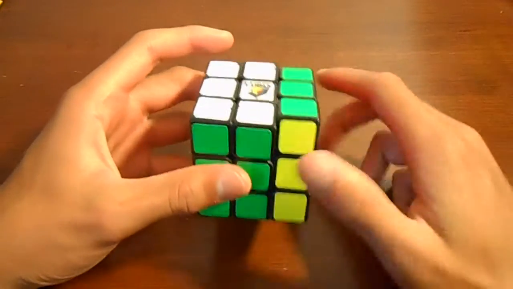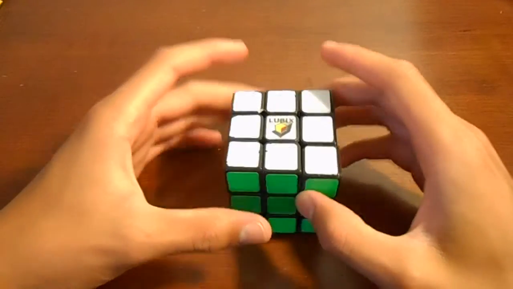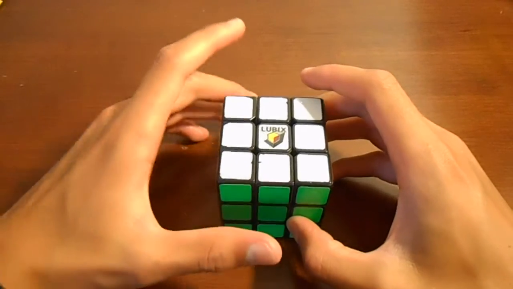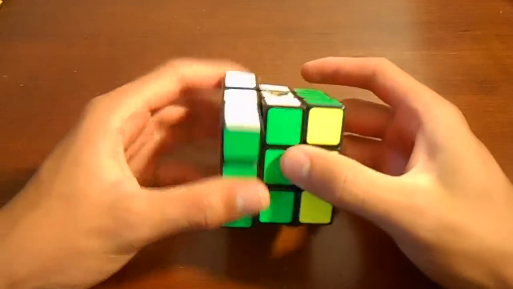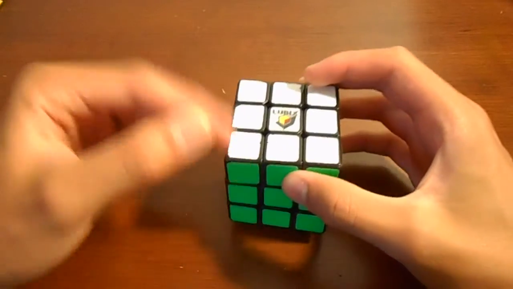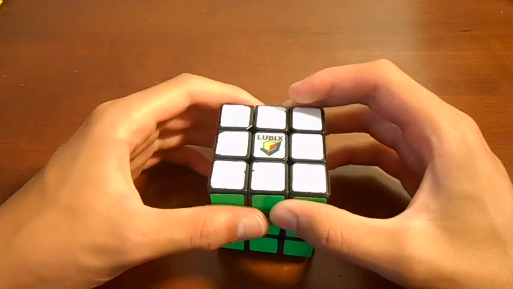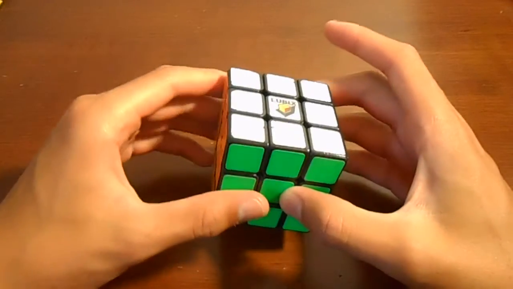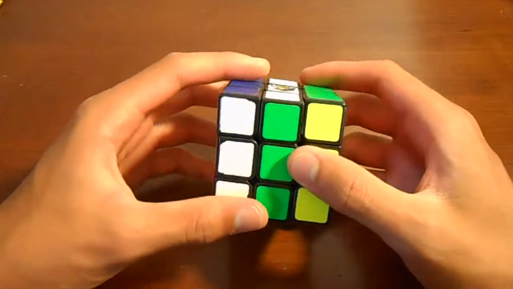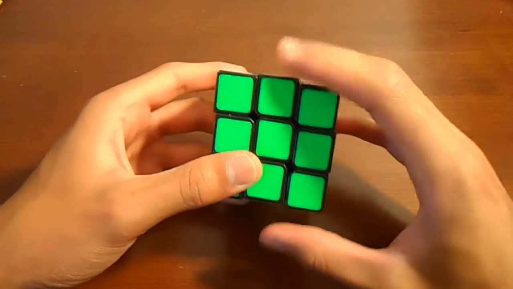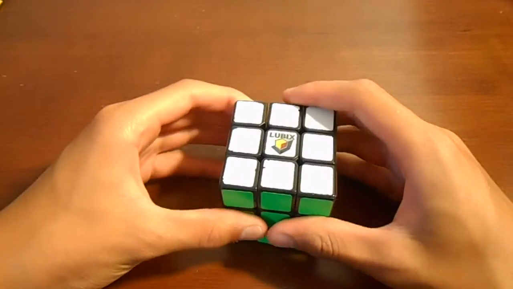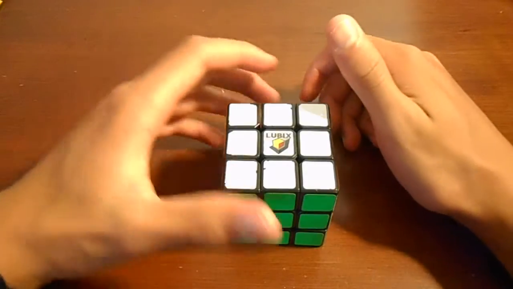So then R prime. So it can get a little bit confusing because, for example, R goes this way but L goes this way. But you can actually remember it as they go opposite directions. But it can be a little bit confusing because it's both going clockwise if you look at it, but if you look at it from the front, they're going different directions. So you just have to get used to it.